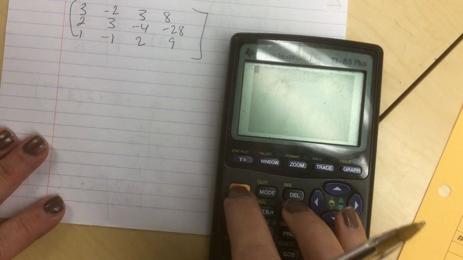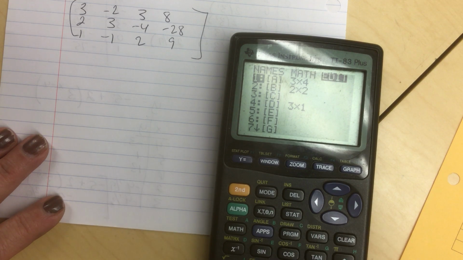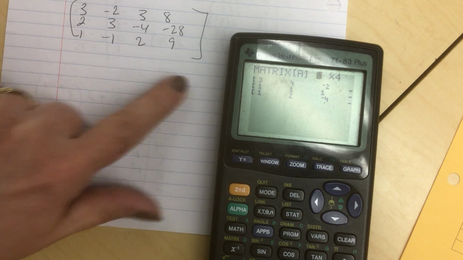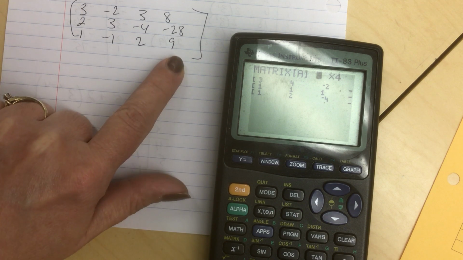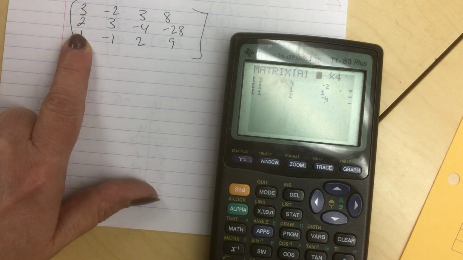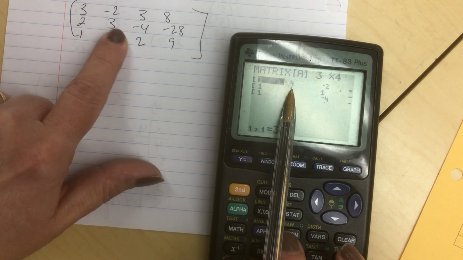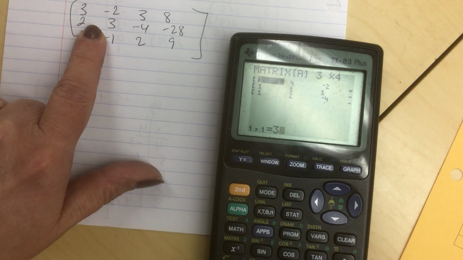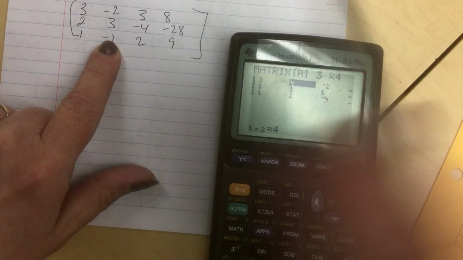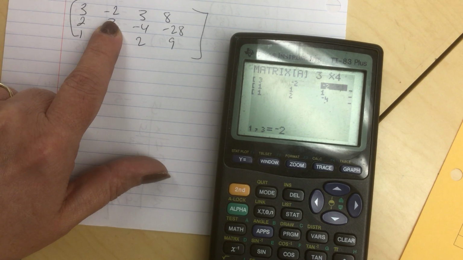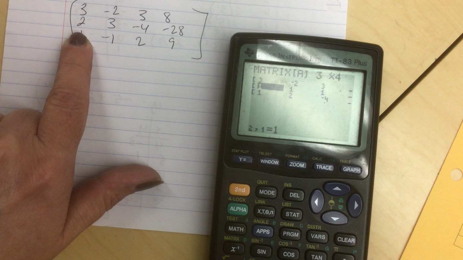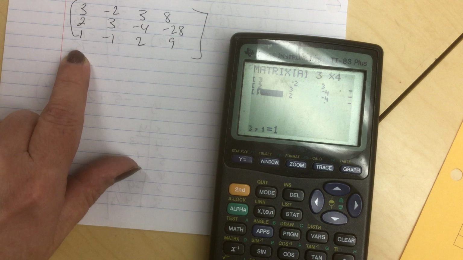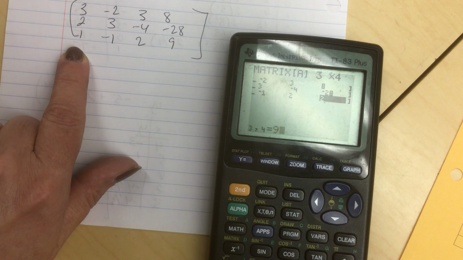So you're going to do second matrix, and we're going to go over to edit, and we're going to put in a 3 by 4 because this has 3 rows and 4 columns. So I'm just going to hit enter here because it already says 3 by 4. Now, the first number here is 3, the second one is -2, so if you hit enter, it'll take you over to the next one to the right. So -2 enter, 3 enter, 8 enter, and now I'm ready for this row. So 2, 3, -4, -28, and then the bottom row is 1, -1, 2, 9.